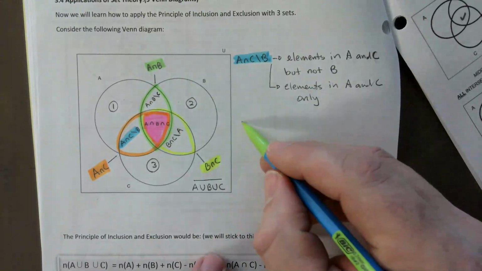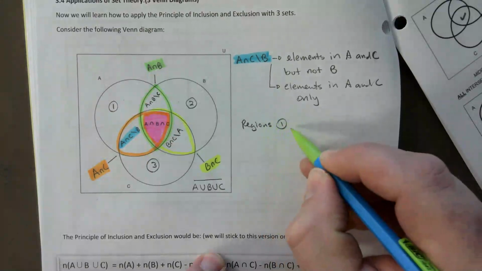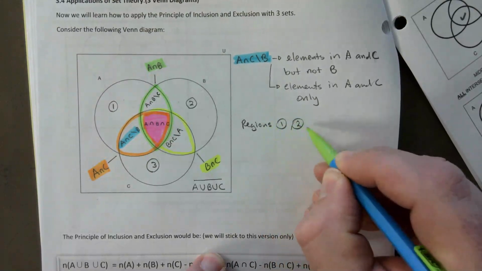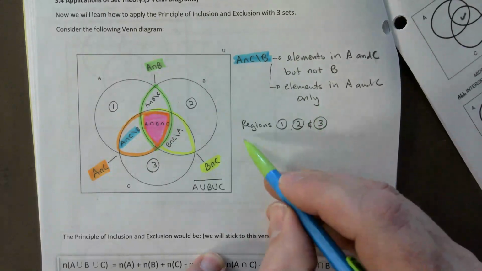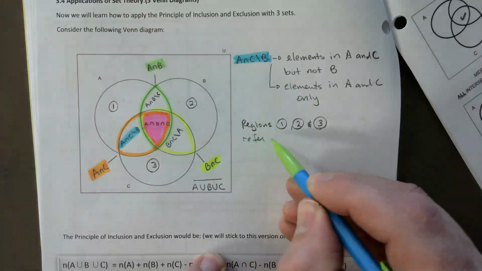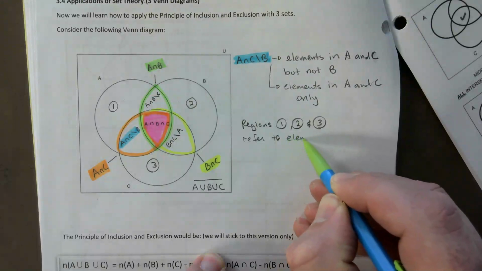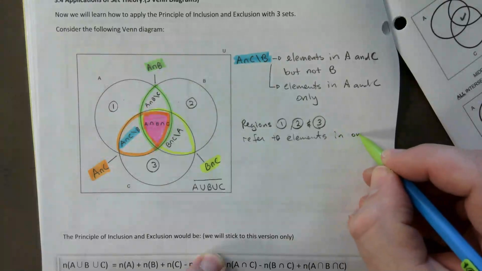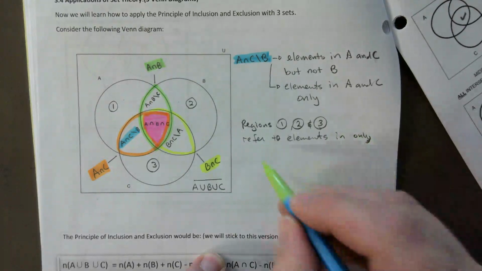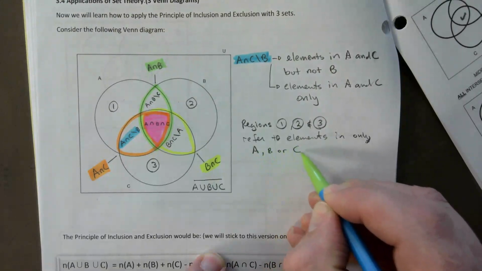And I'll just say that regions 1, 2, and 3 refer to elements in only A, B, or C.